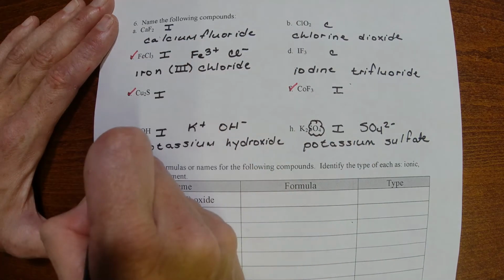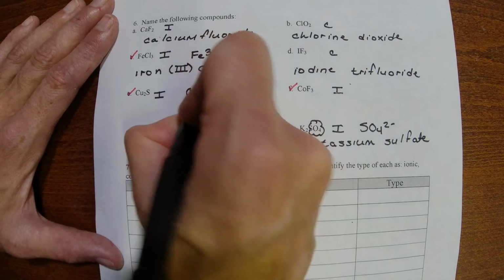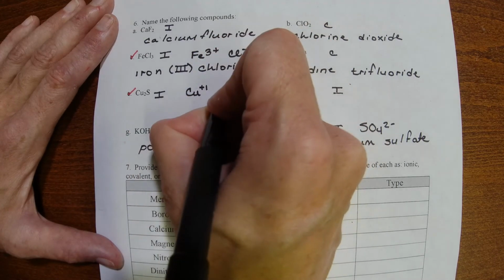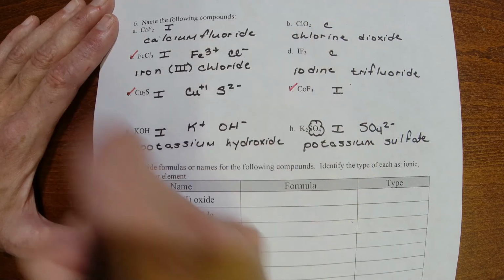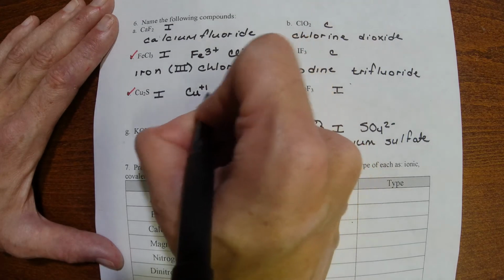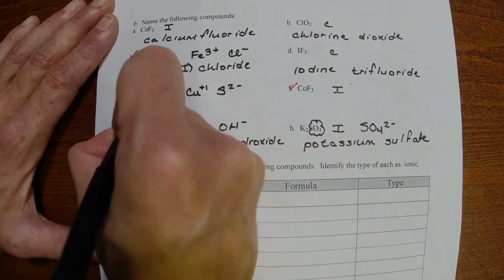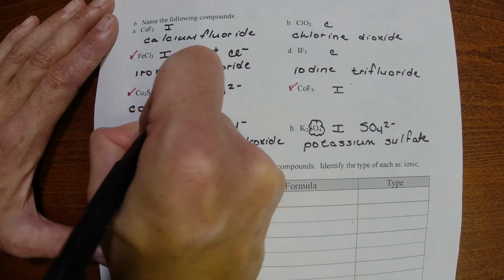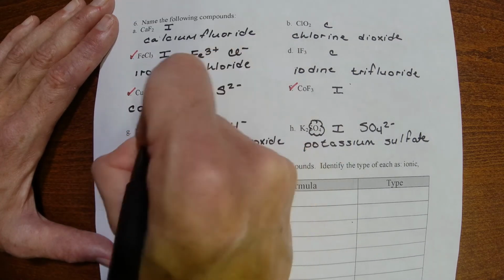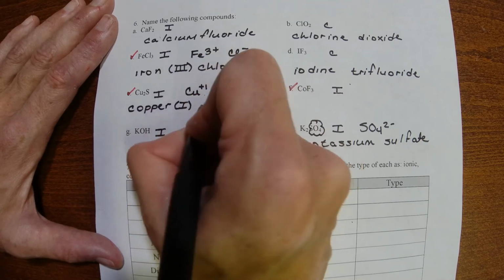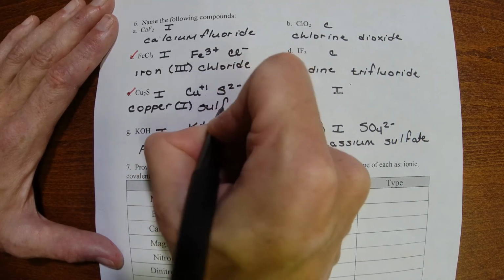Take my time with this one. So let me start with copper +1 and sulfur 2-. And actually that winds up being a match because the 2 would go down here and the 1 would go down there. So this is copper 1. You're always going to use the charge on the metal before the crisscross. Sulfide.